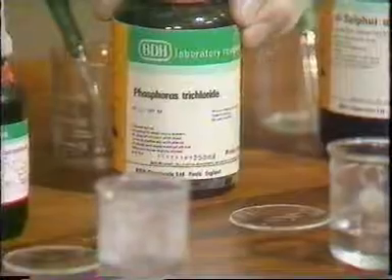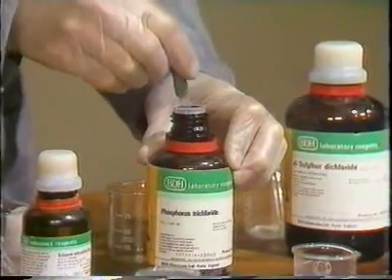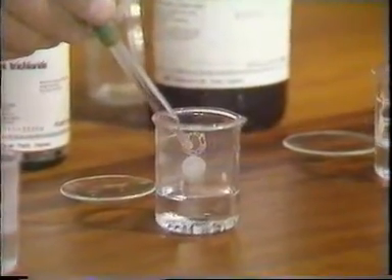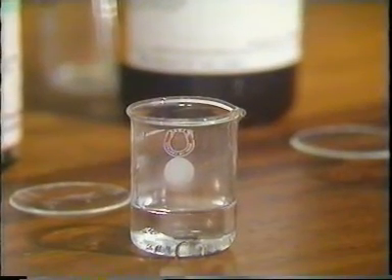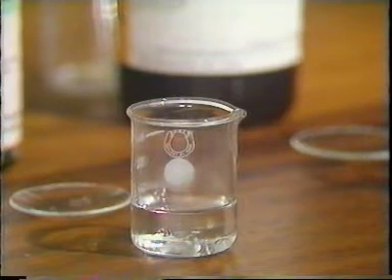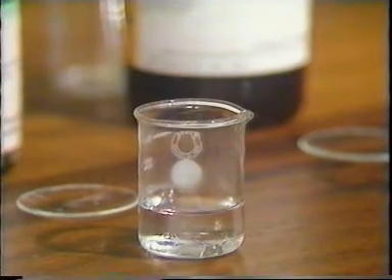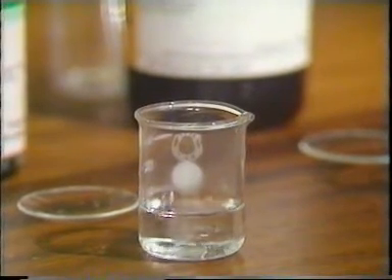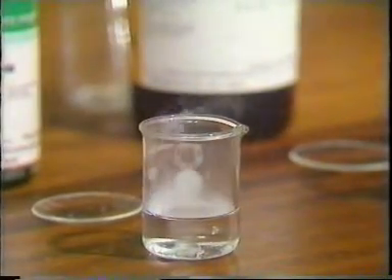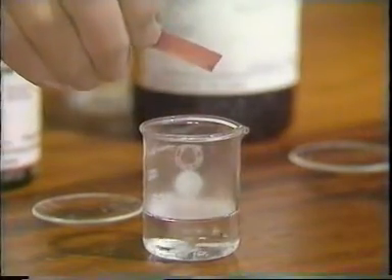Next, we have phosphorus trichloride, another unpleasant liquid. It's again a clear liquid, and if I add this to the water, not much sign of a reaction at first, but if you watch, you'll see that in fact there is a reaction between the two liquids. I'll see whether there's enough fumes given off to test. Yes, not much doubt about that. But I'll use some blue litmus as well. And there again you can see it rapidly turning red.